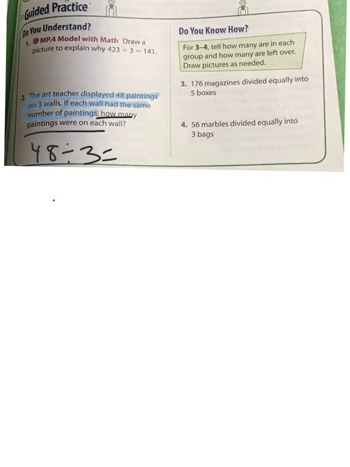Let's write 48 divided by 3 and use our steps. How many times does 3 go into 4? Well, 3 goes into 4 one time. 3 times 1 is 3. Now I'm going to subtract, and I will get 1 and bring down my 8.